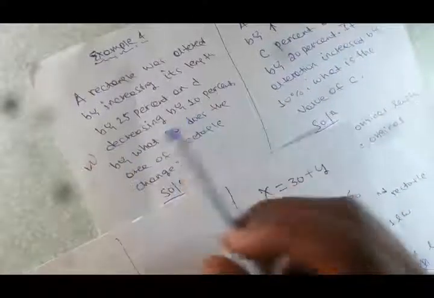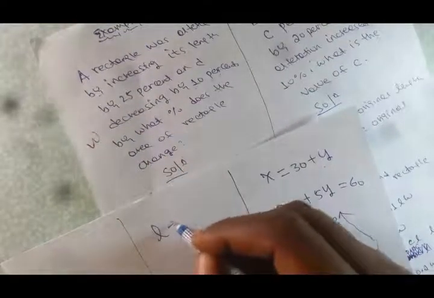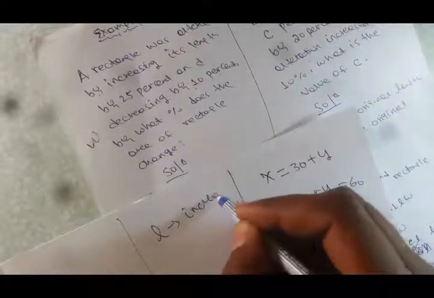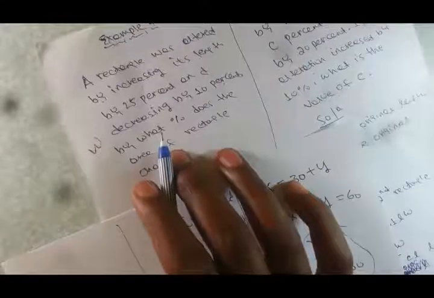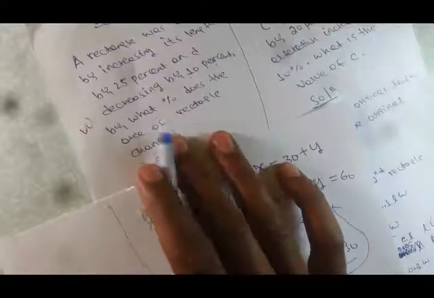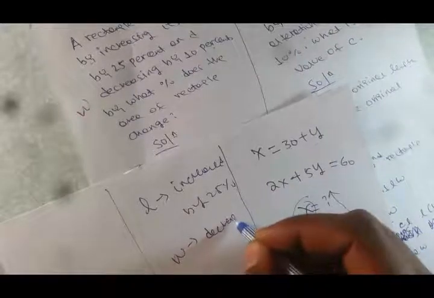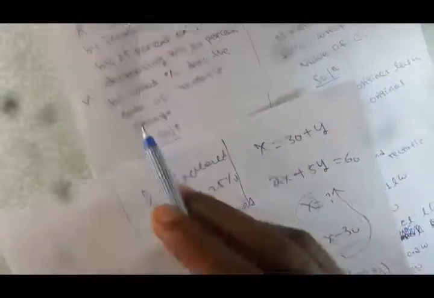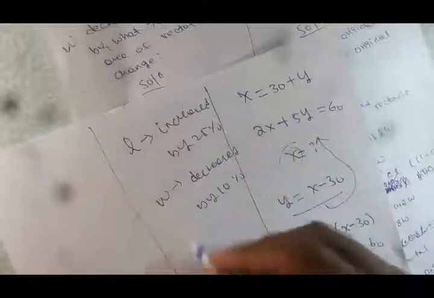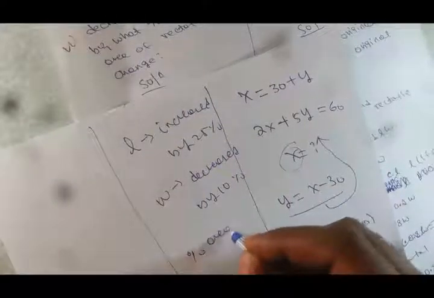And example 4 is given as: a rectangle was altered by increasing its length by 25% and the width decreased by 10%. By what percent does the area change? Percent area change.